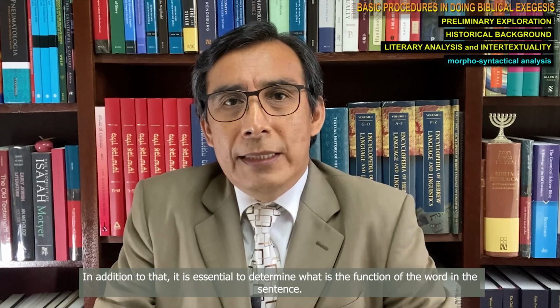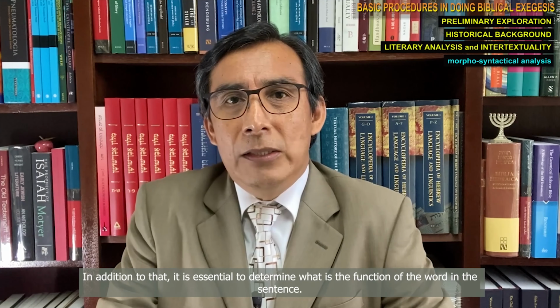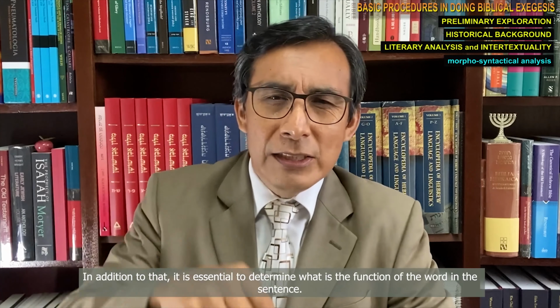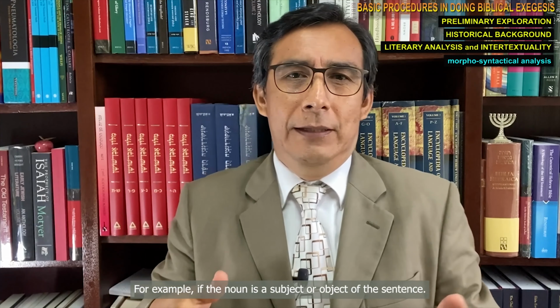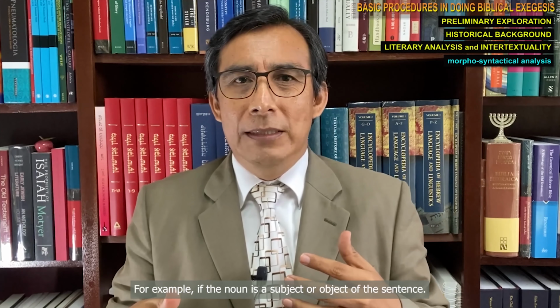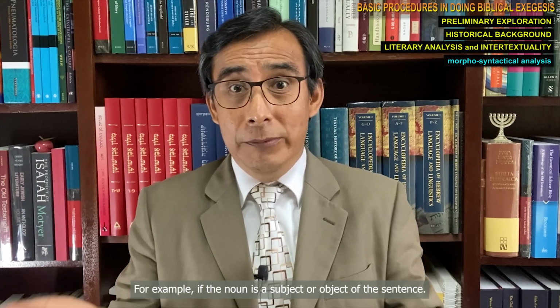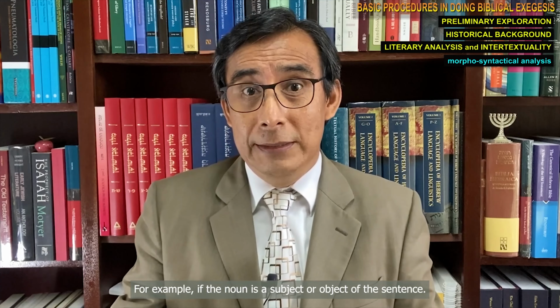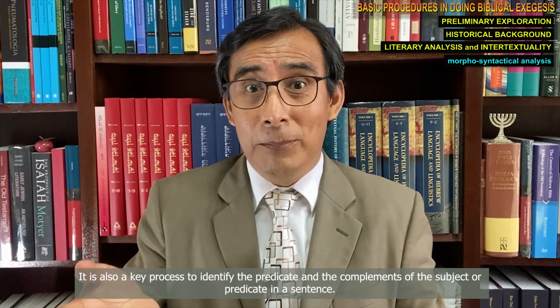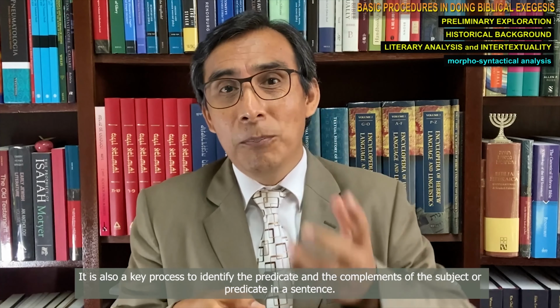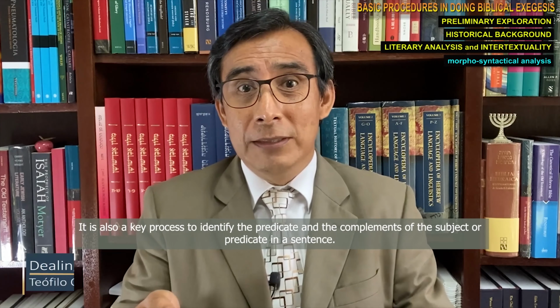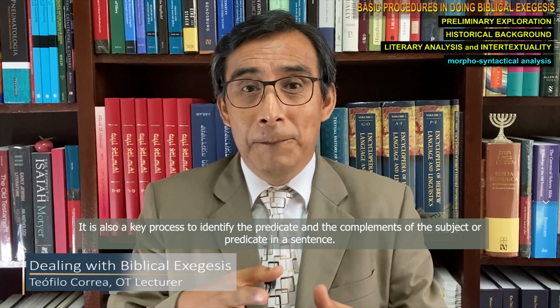In addition to that, it is essential to determine the function of the word in the sentence. For example, if the noun is a subject or object of the sentence. It's also a key process to identify the predicates and the complements of the subjects or predicates in a sentence.